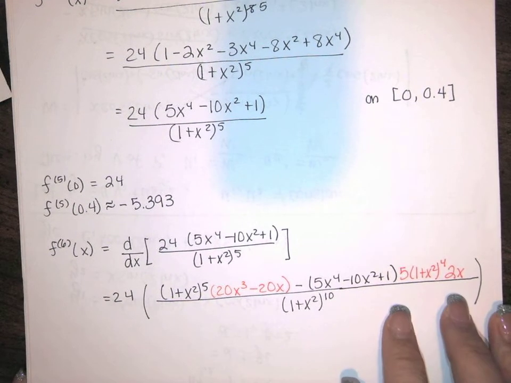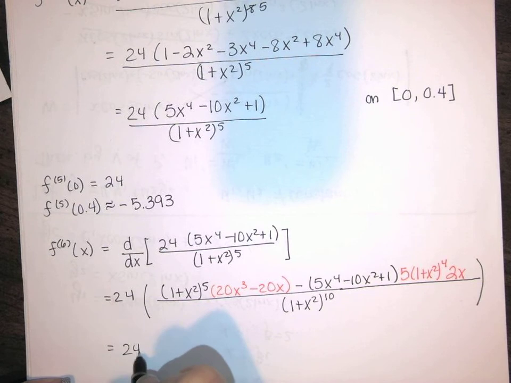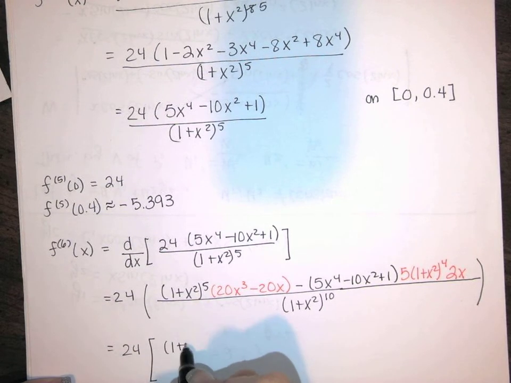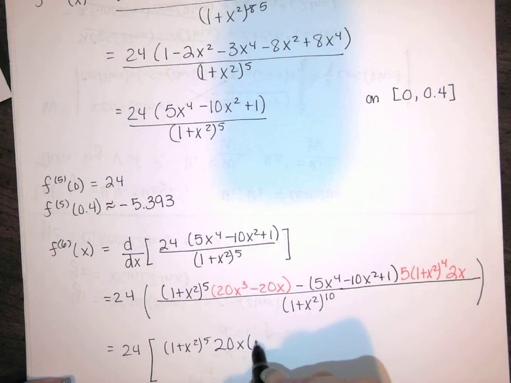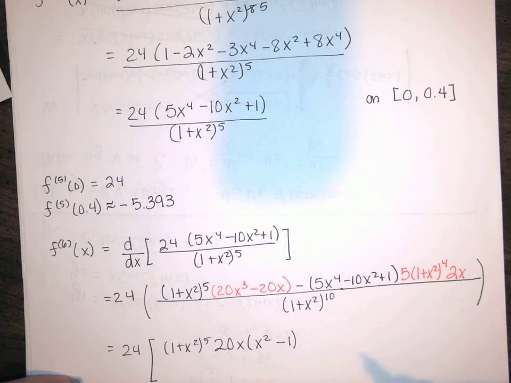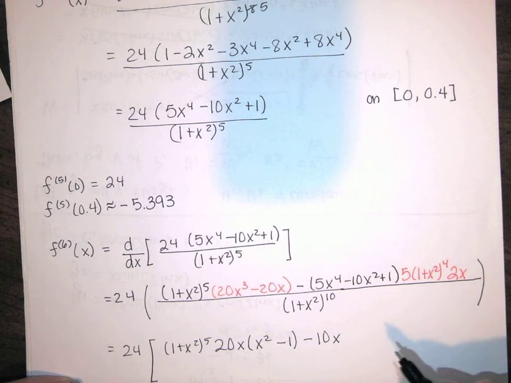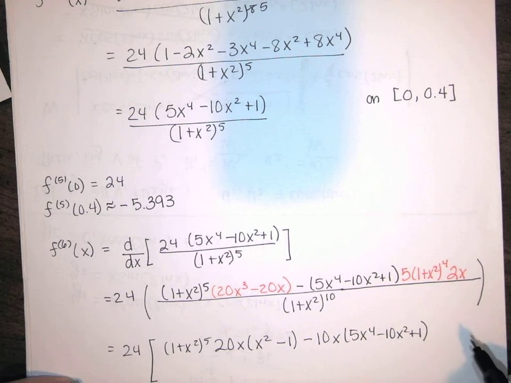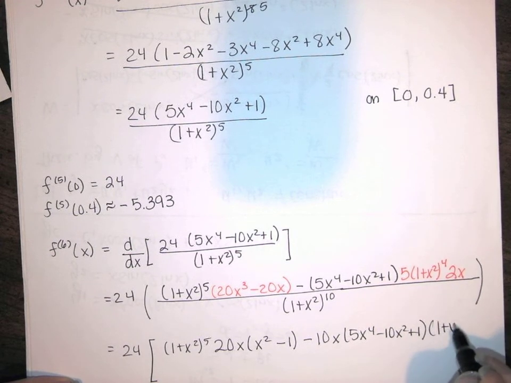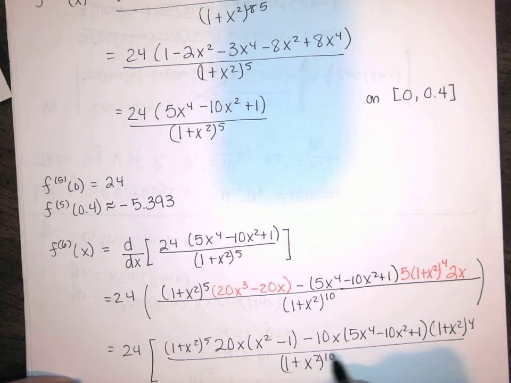Alright, so what do all these have in common? Well, on this one, that term, I can factor out a 20x from those two terms. So I've got a 20x. 20x times x squared gives me the first term. 20x times negative 1 gives me the second. Over here, I see a 10x that I can pull out front. So I have a 10x times this polynomial. And we still have the 1 plus x squared to the 4th, all over 1 plus x squared to the 10th.